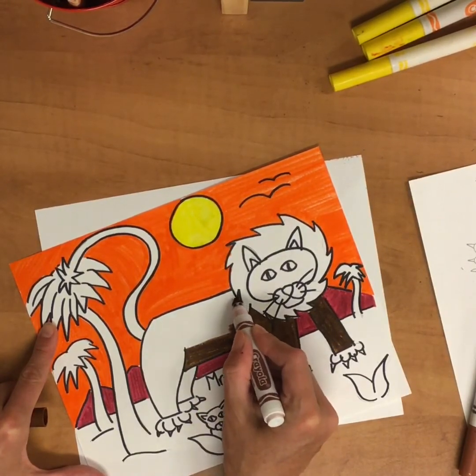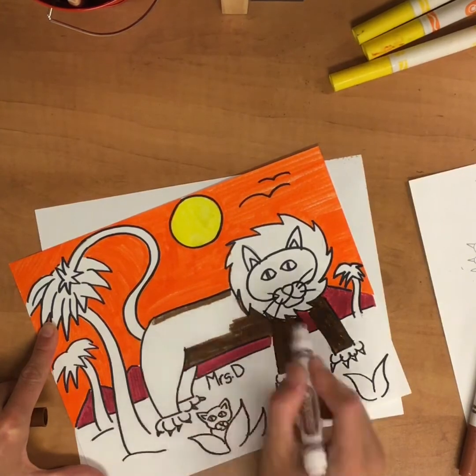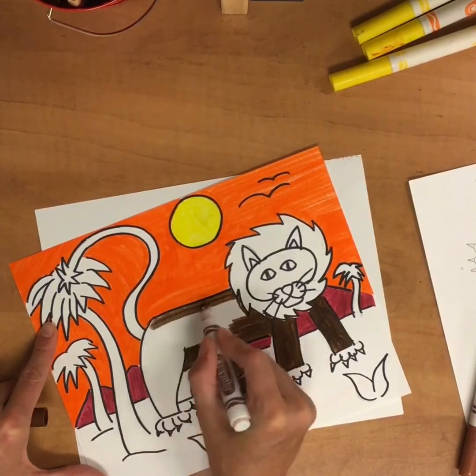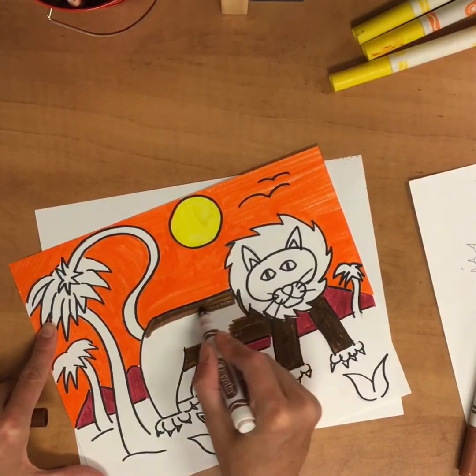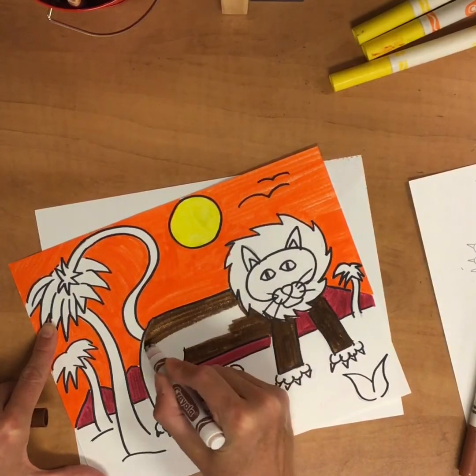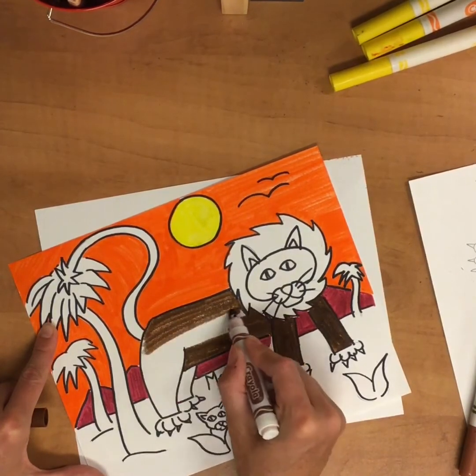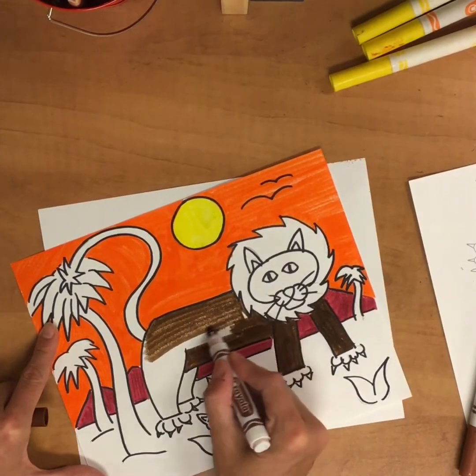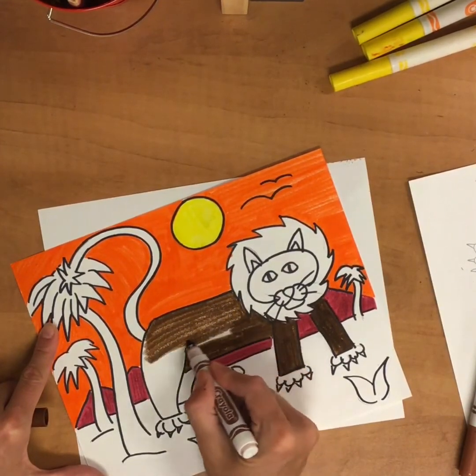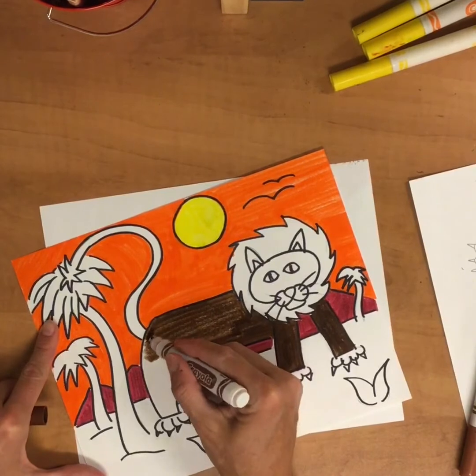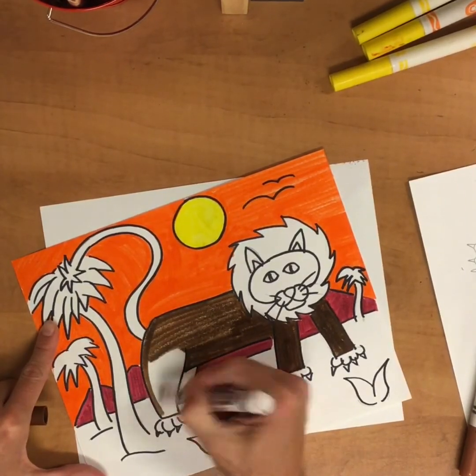Notice how when it's a big space, it's very tempting to go really fast. But when I do that, my marker looks dried out. It doesn't look very nice. So I'm going slowly with my marker, pulling that color. This marker looks like it's trying to dry out a little bit already. Pulling that color so I get that whole space without any white spots showing.